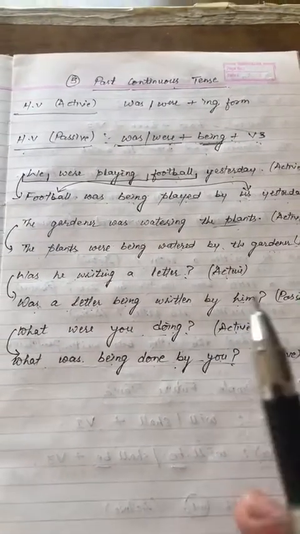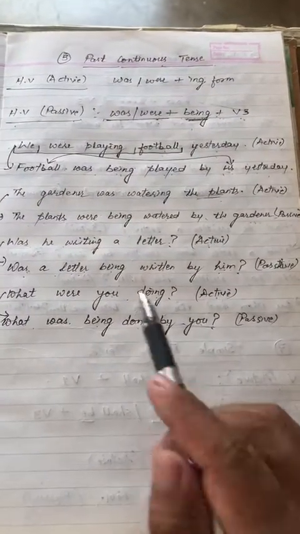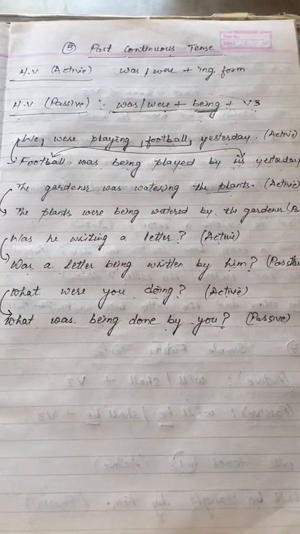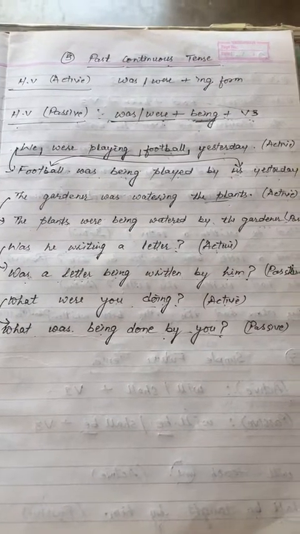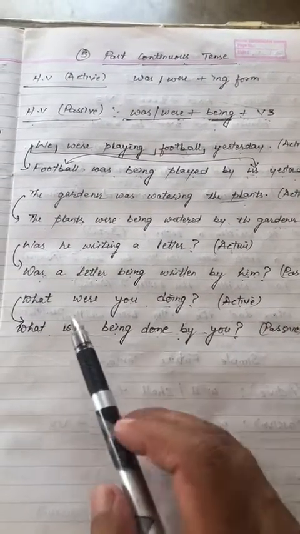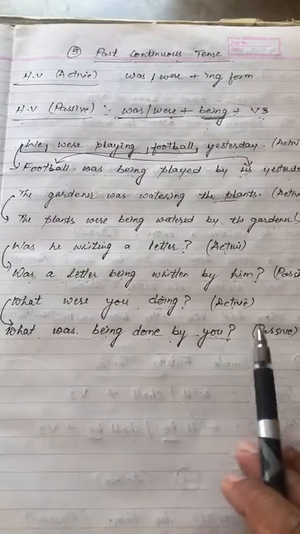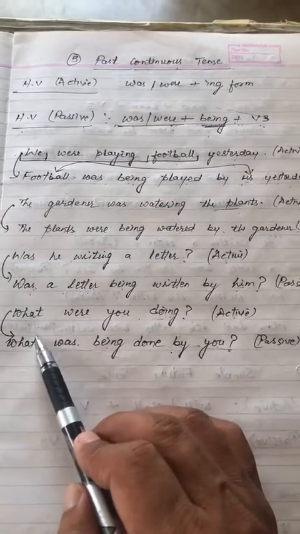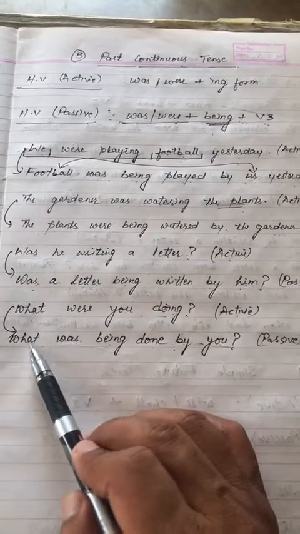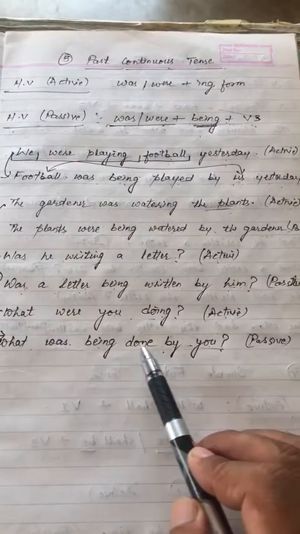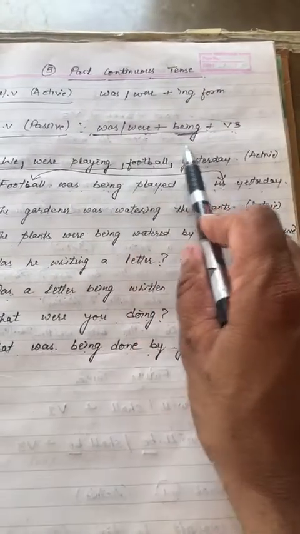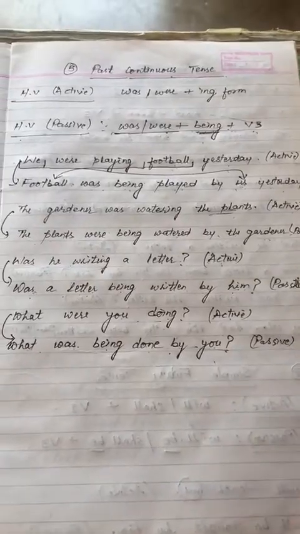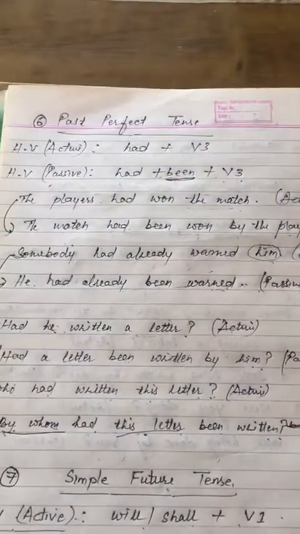Okay, now the last example of this tense, what were you doing? This is also an interrogative sentence, but it is starting with WH word. Okay, so let us understand how we have made. What was, actually we use the same WH word. Okay, what was being done according to the rule. Okay, what was being done by you. Okay, now the next tense.